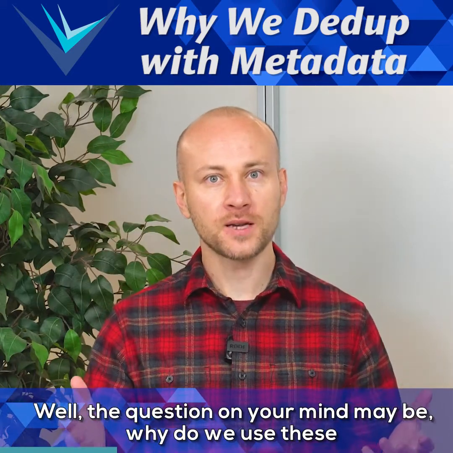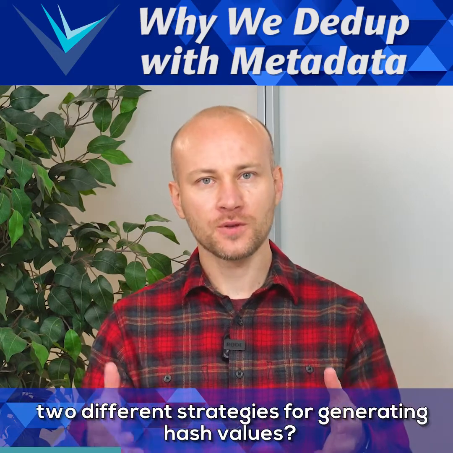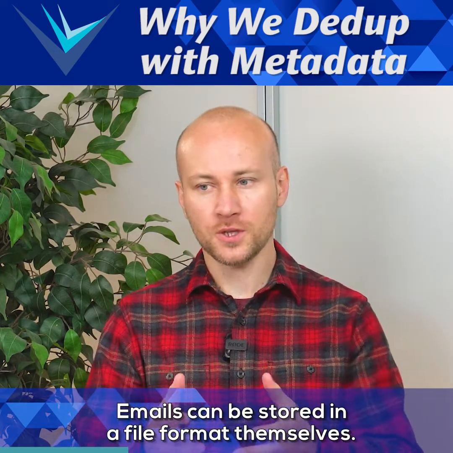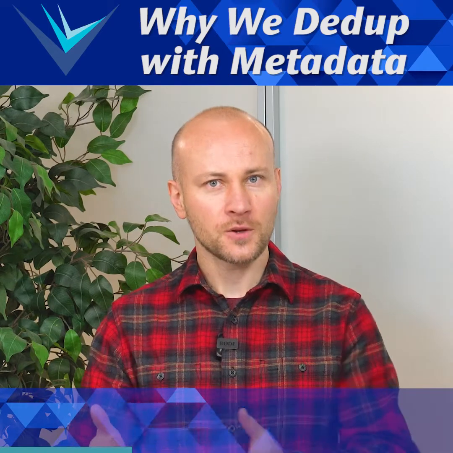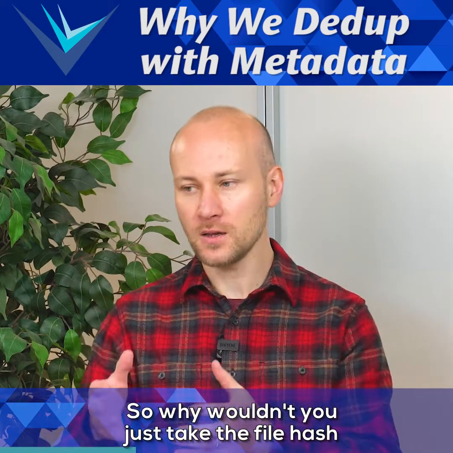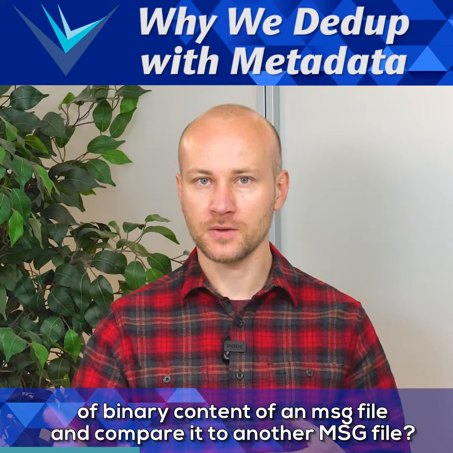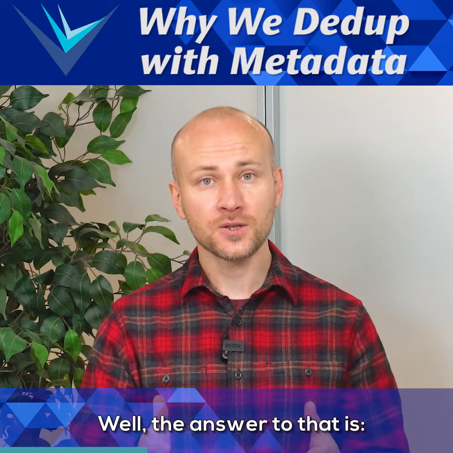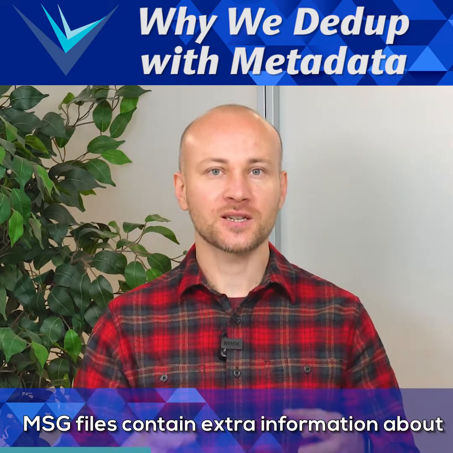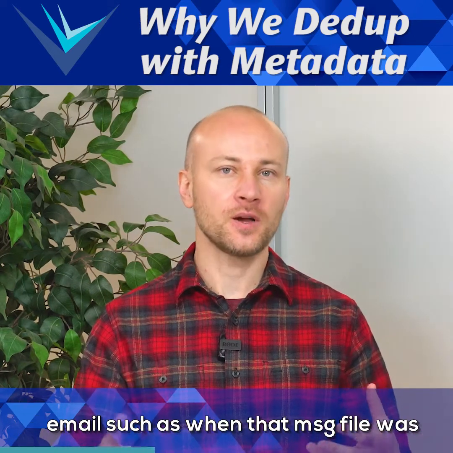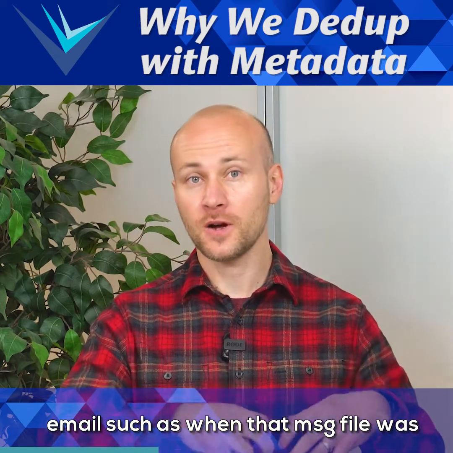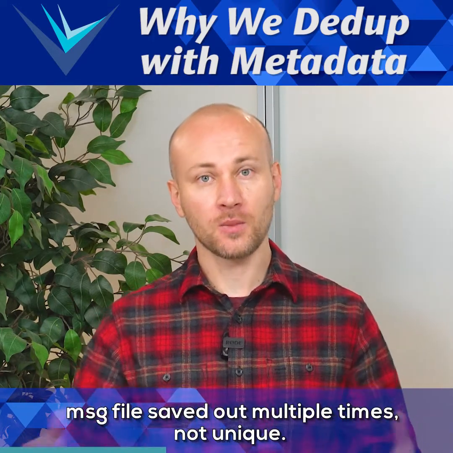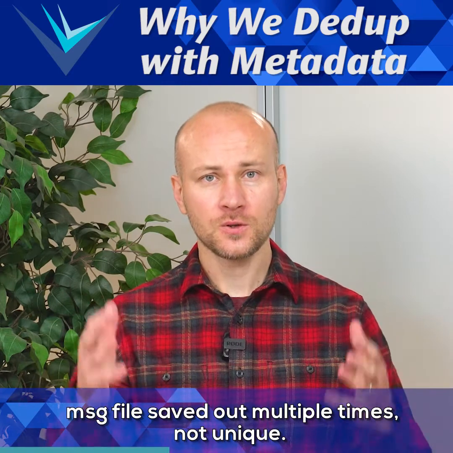Well, the question on your mind may be, why do we use these two different strategies for generating hash values? Emails can be stored in the file format themselves, so why wouldn't you just take the file hash, a binary content of an MSG file, and compare it to another MSG file? Well, the answer to that is MSG files contain extra information about the email, such as when that MSG file was saved out, making the same MSG file saved out multiple times not unique.